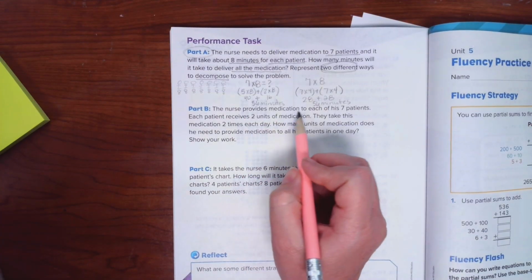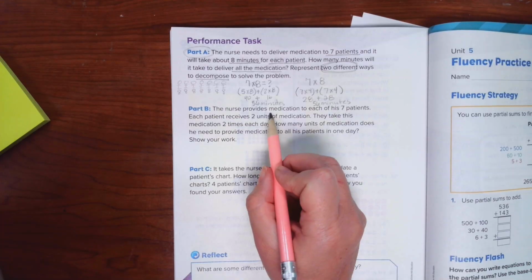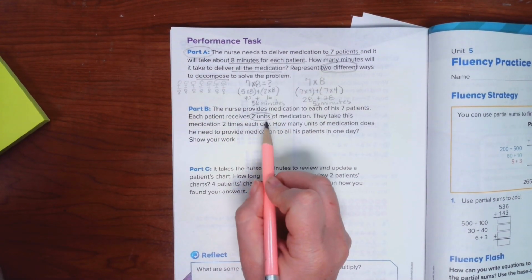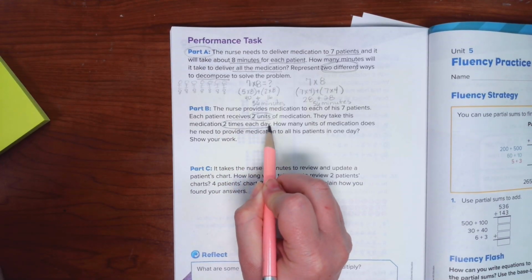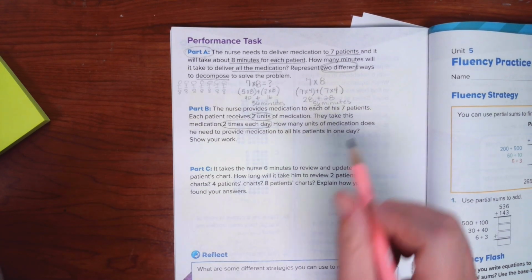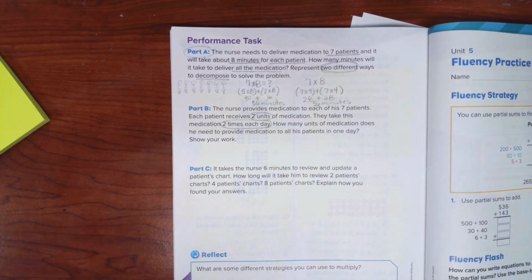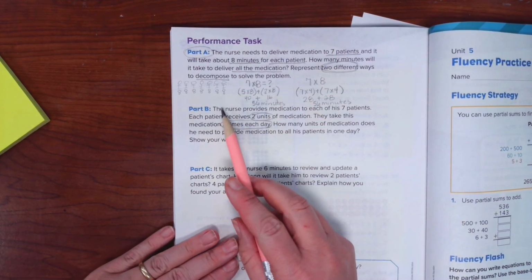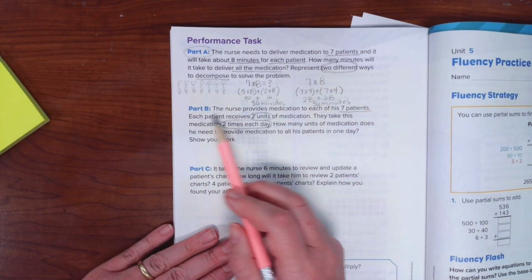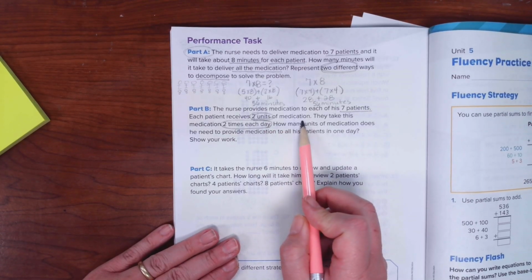The nurse provides medication to each of his 7 patients. Each patient receives 2 units of medication. They take the medication 2 times each day. How many units of medication does he need to provide? Goodness gracious, let's start that over. The nurse provides medication to each of his 7 patients. Each patient receives 2 units of medication.